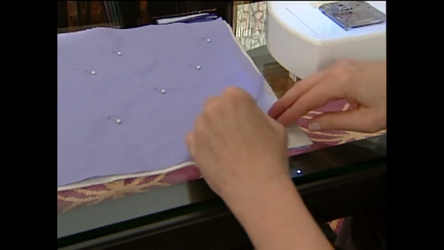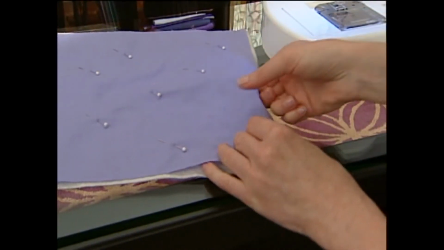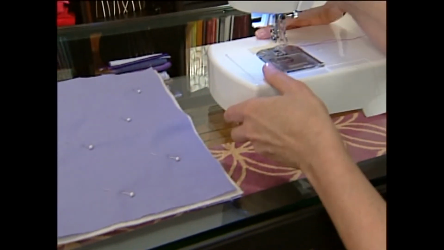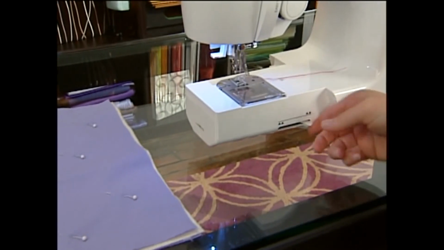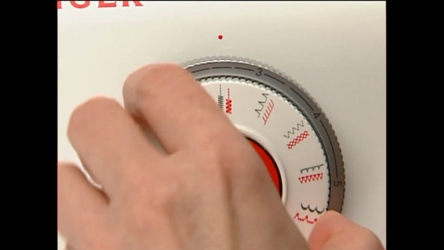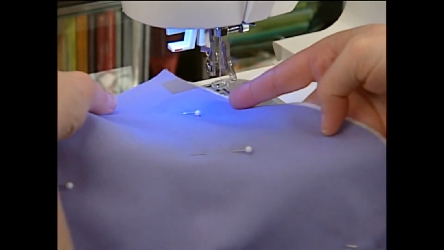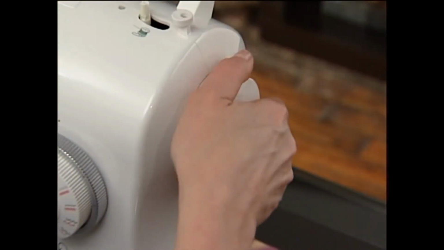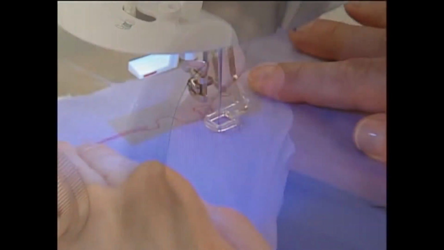Place batting in between the top fabric and backing fabric. Secure by pinning or basting together. Disengage the feed dogs. Set the machine for straight stitch. Thread the machine, then turn the hand wheel to draw up the bobbin thread.